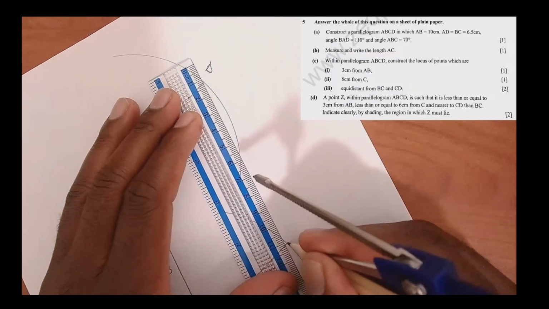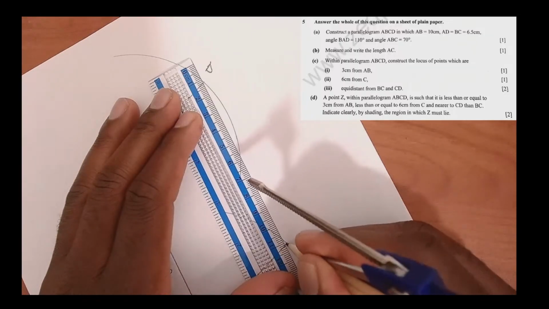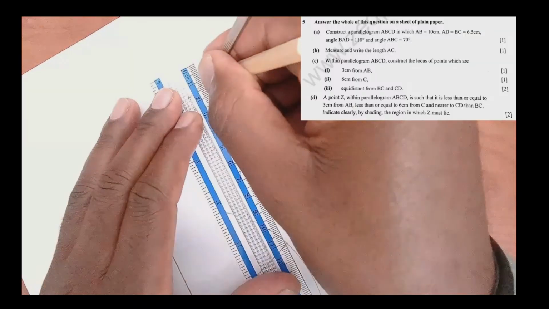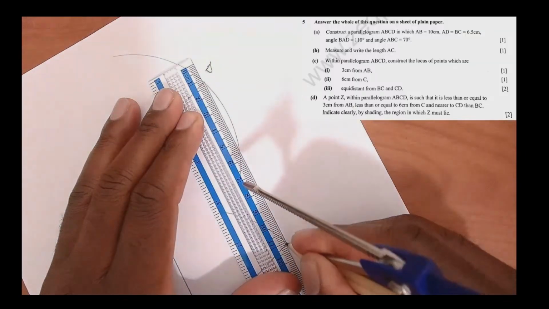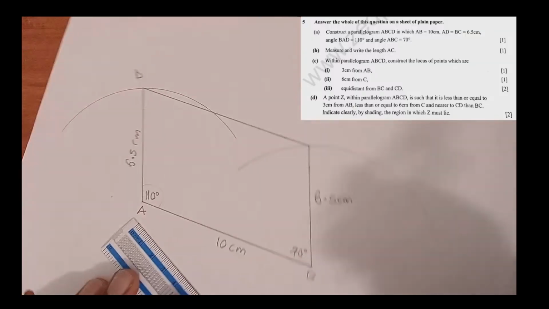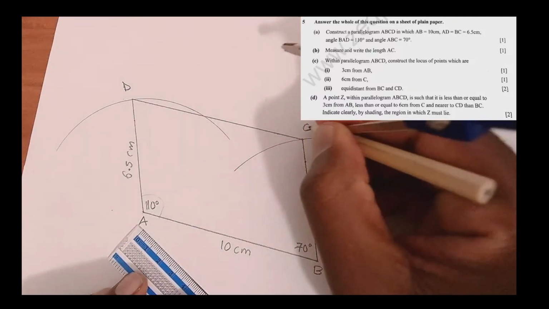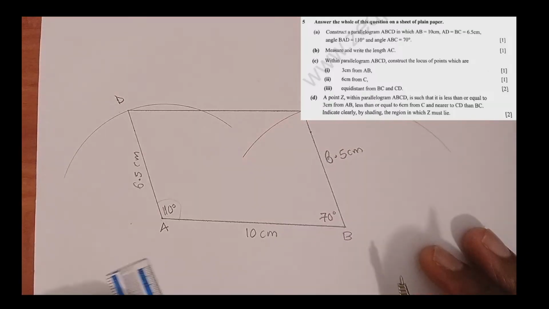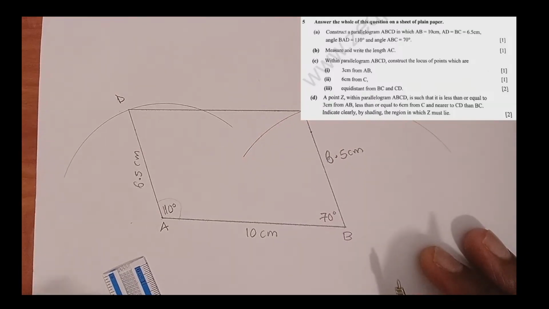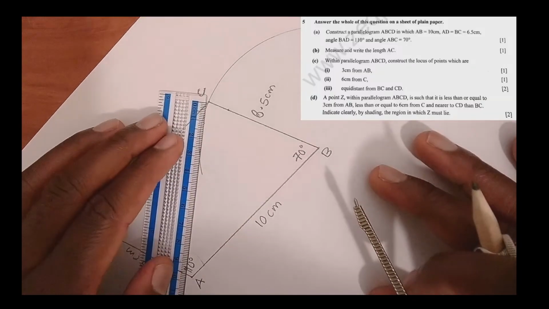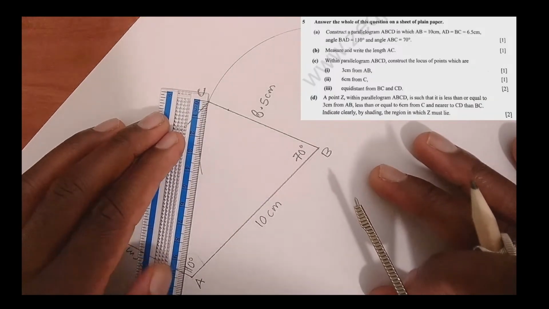This question is interesting, right? Trust me, I've not solved this question before. The other problems I've solved them before, but this one, it's my first time solving it. So I believe the next point they would want us to measure that line. So this is C. All right, so part B says measure and write down the length. Oh, they want the length AC. That's interesting. So remember, AC is this diagonal. So they want this diagonal.